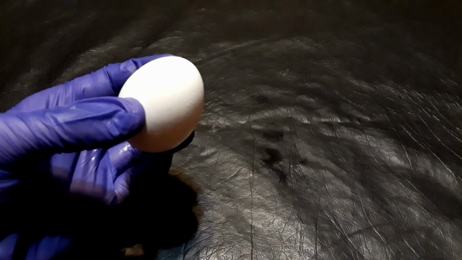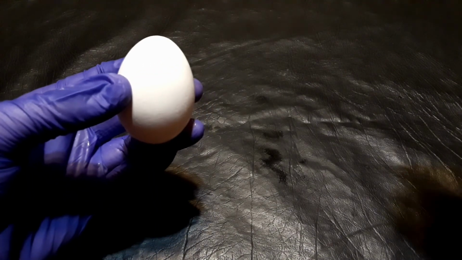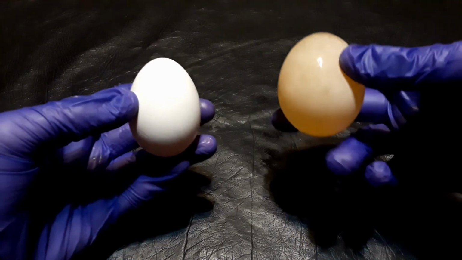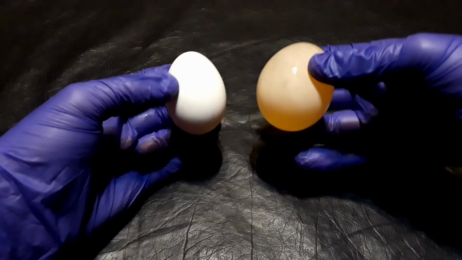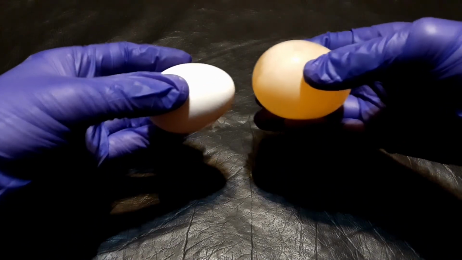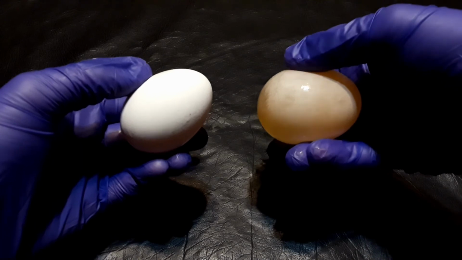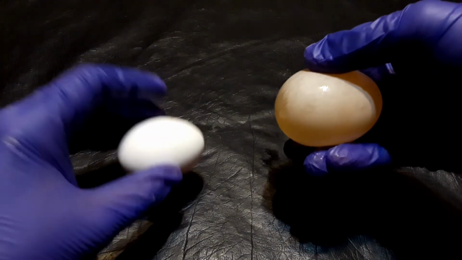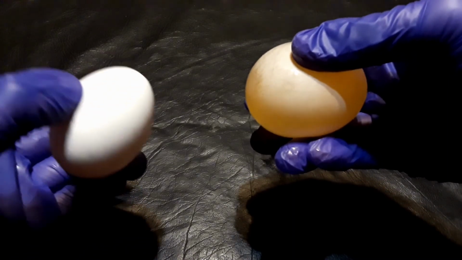Okay, so for the grand finale, here is an egg I have taken straight from my fridge just now. Raw egg, not touched at all, and here is our vinegar egg. Look at the size difference on that. And if I try to squeeze the left one, it's really hard. If I squeeze the right one, it's squishy. Squishy, squishy, hard, hard.